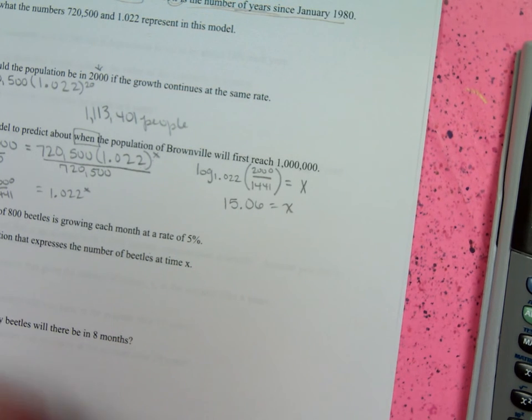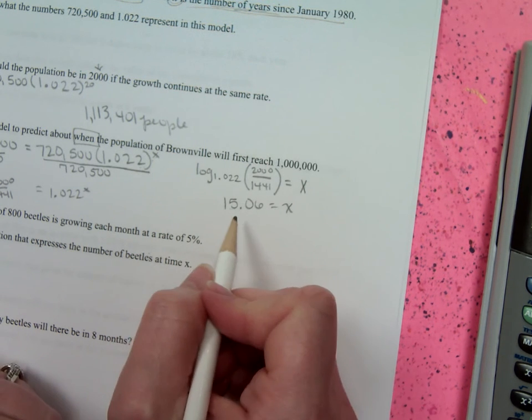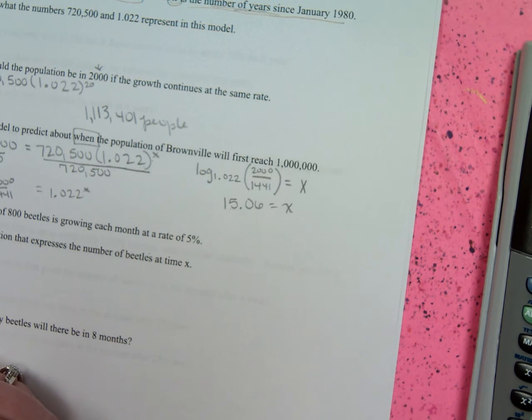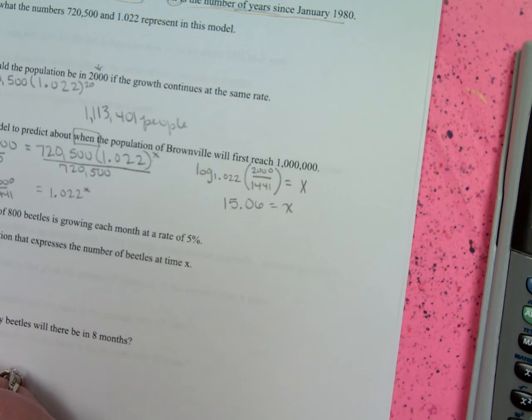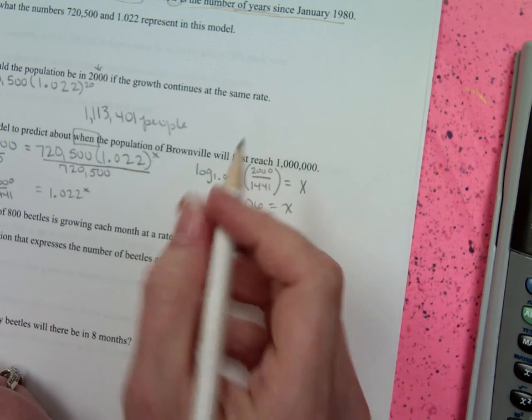So when will it reach 1 million? After the 15th year, because it's not year 15, it's after the 15th year, since that's 15.06. When was our first year? 1980, so sometime during 1995, after the 15th year.